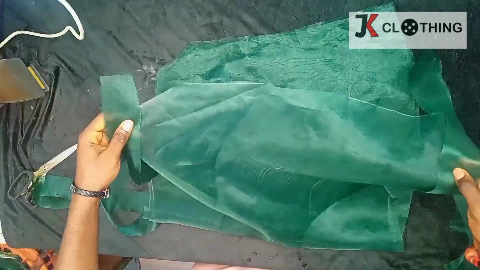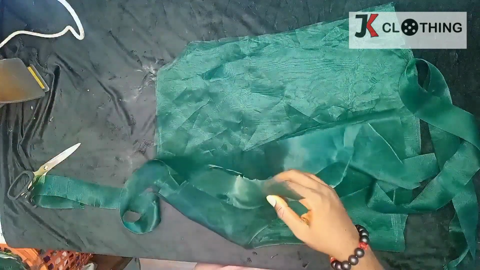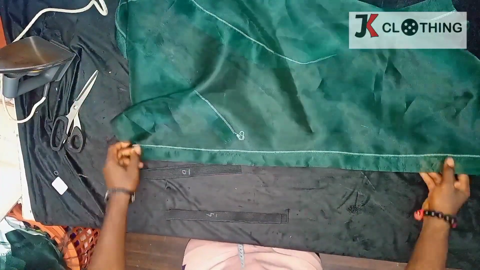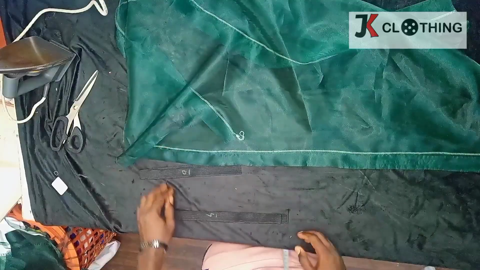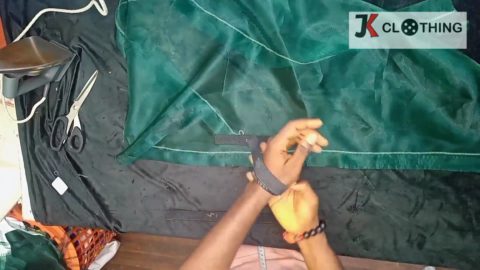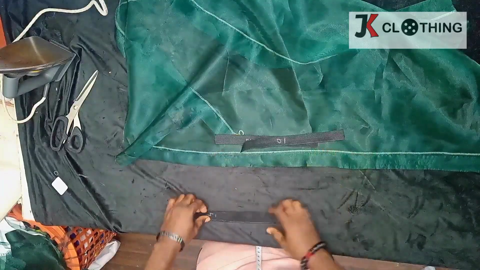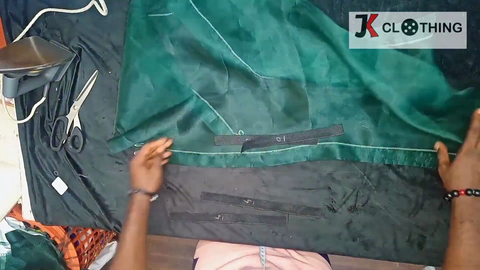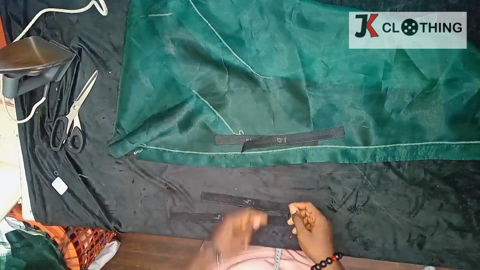So we're just going to stitch them on. After the casing, I've cut 10-inch elastic for the cuff of our sleeve and then 12 inches for the cap. And so we're going to insert them respectively.